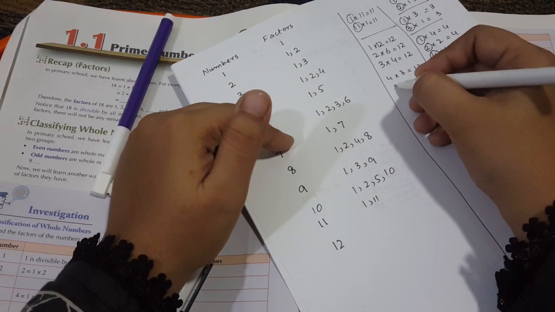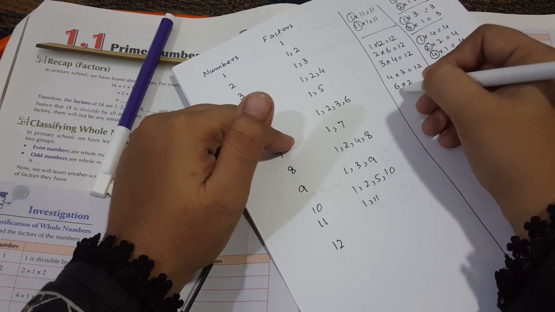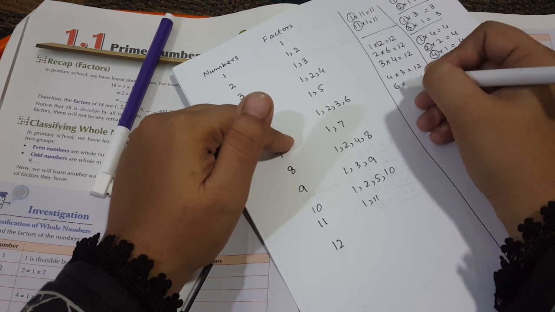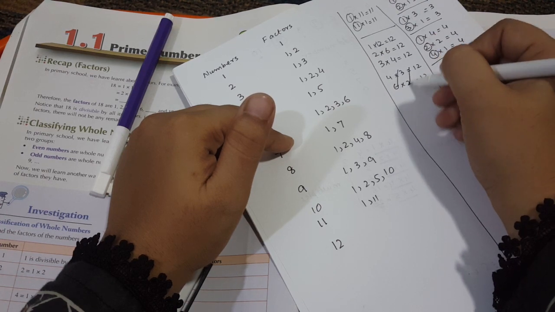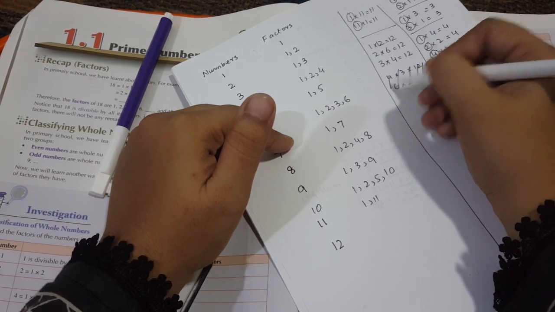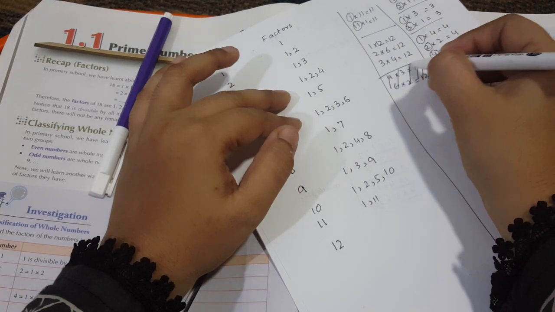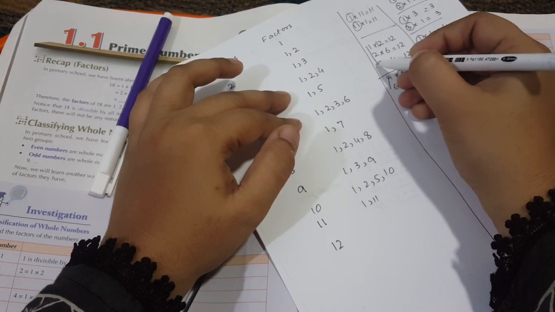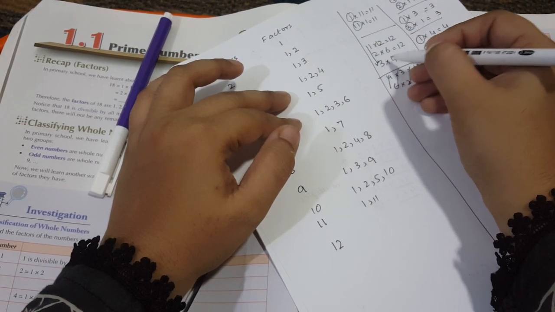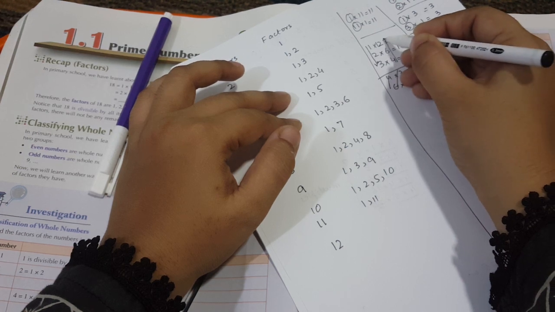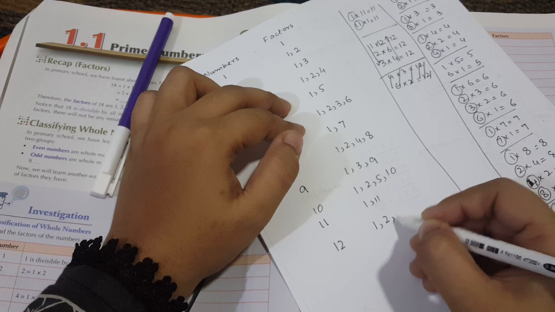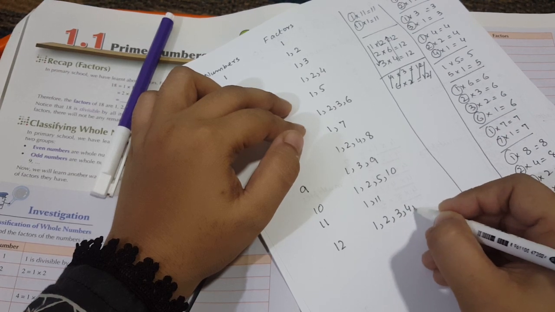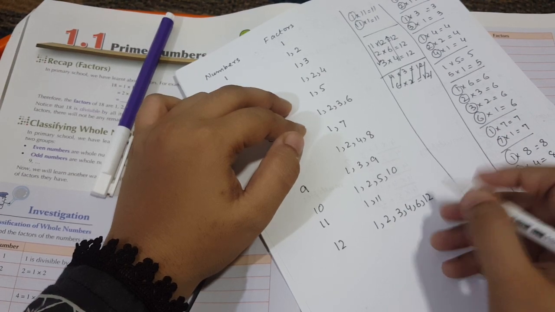If I move forward, 6 2s are 12. What is the difference between 2 6s and 6 2s? So why should I waste my time? I am going to stop here and select my factors like this: 1 2 3 and like this 4 6 12. So my factors are 1 2 3 4 6 12.